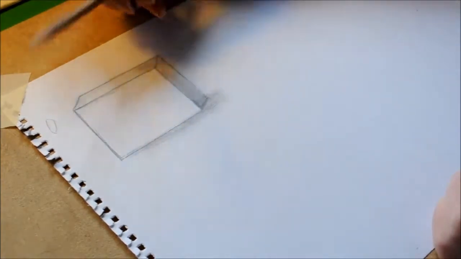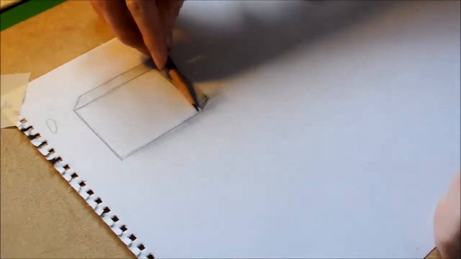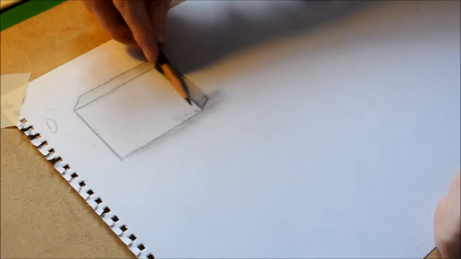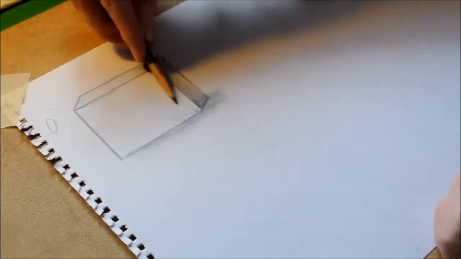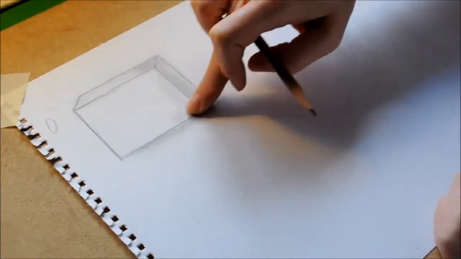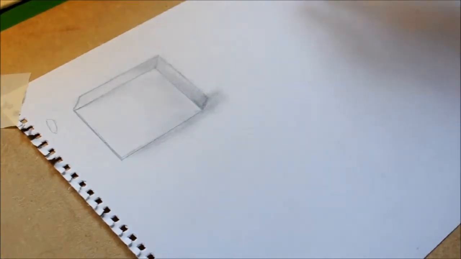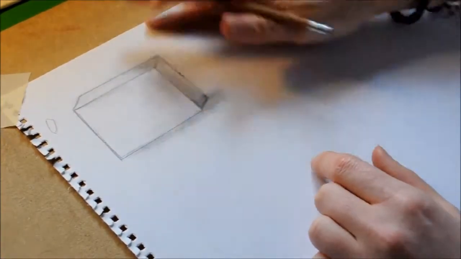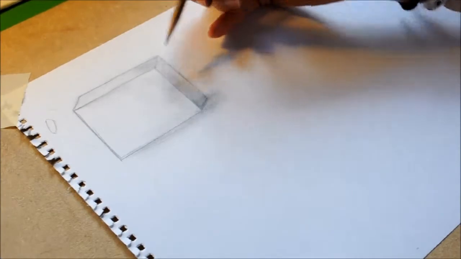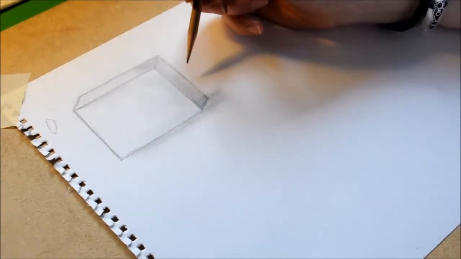And maybe even using the side of your pencil, adding just a little bit of shading just in this area here. Just rub that in there. Okay, so that's the general idea, and we've created there a solid square box.